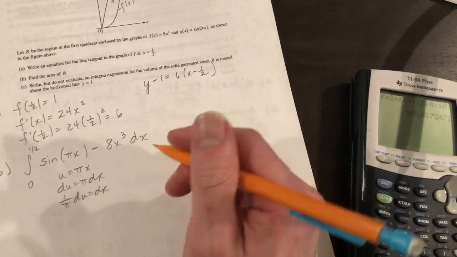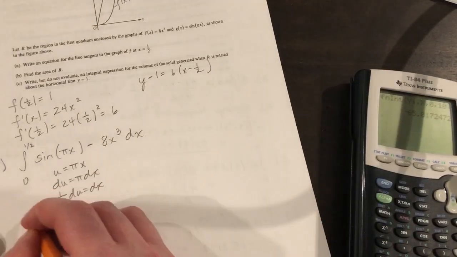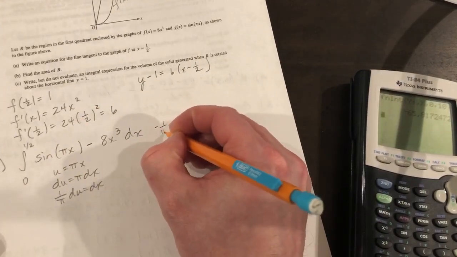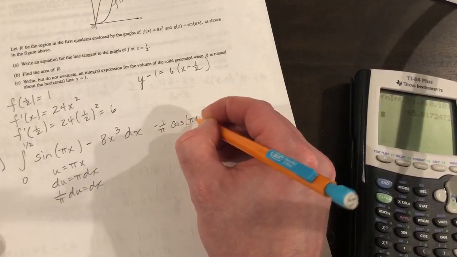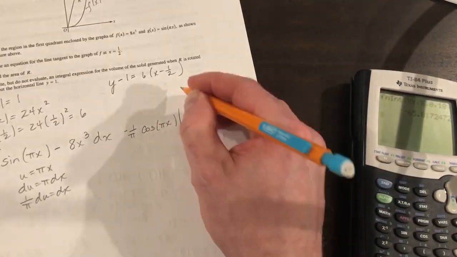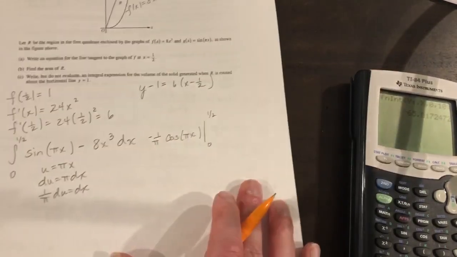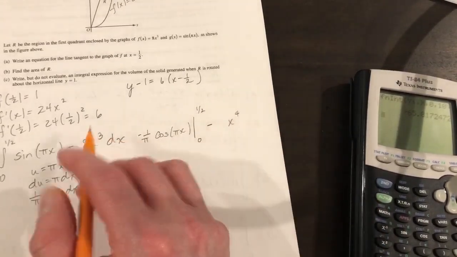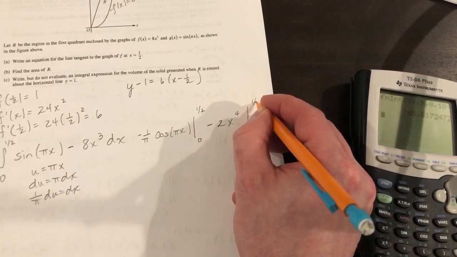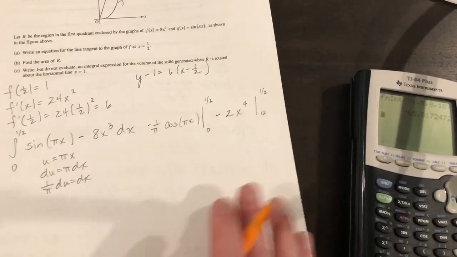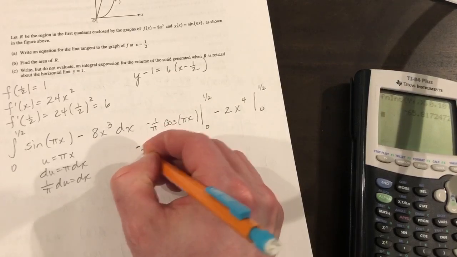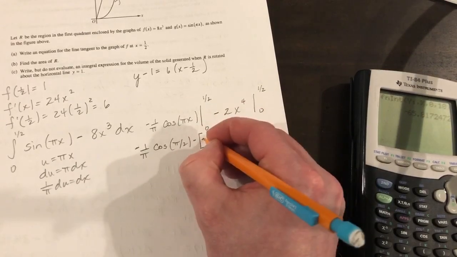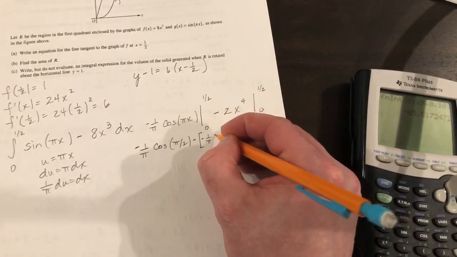So the integral of sine is going to be a negative cosine, so it's negative 1 over pi cosine of pi x, and we're going to go from 1/2 to 0. The integral of 8x cubed: x to the 4th, 8 divided by 4 is 2. Okay, so we're going to plug in, we got to know our trig chart. So negative 1 over pi cosine of pi over 2 minus a negative 1 over pi cosine of 0.